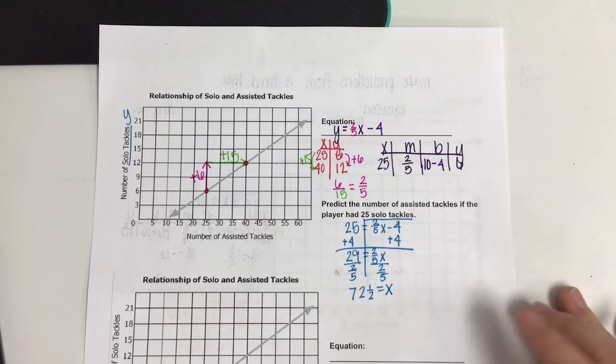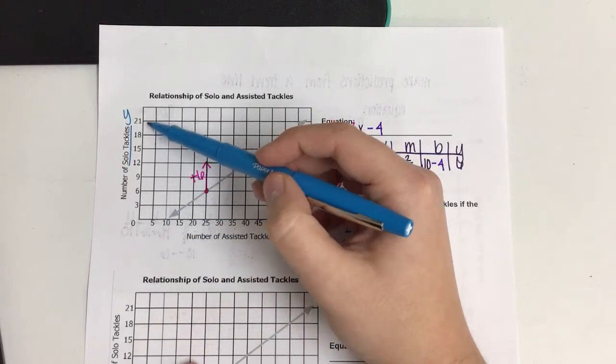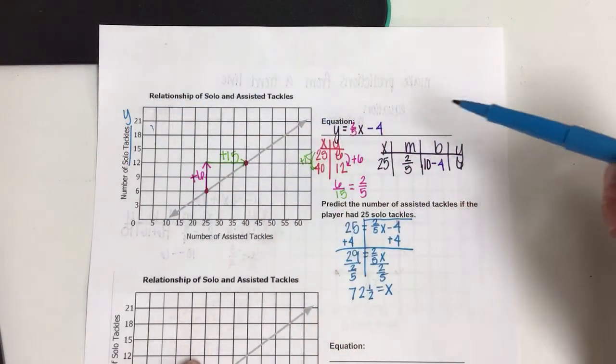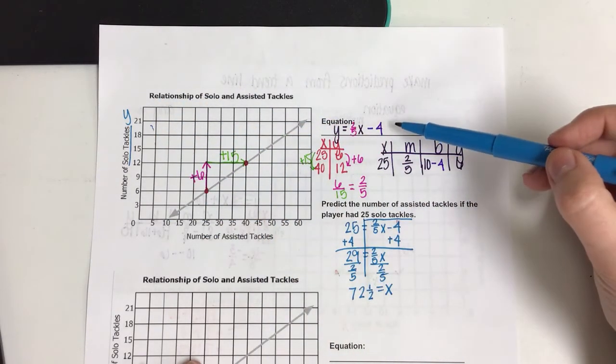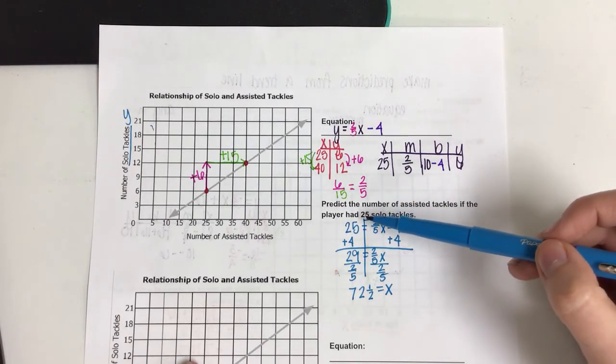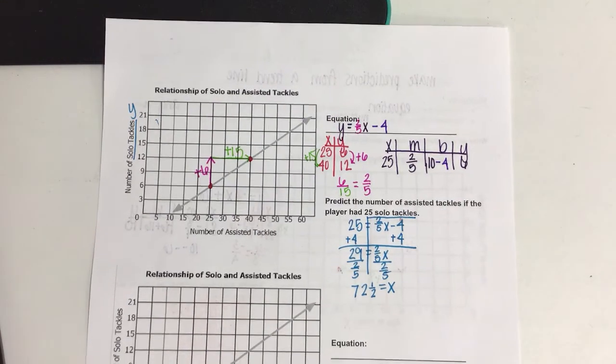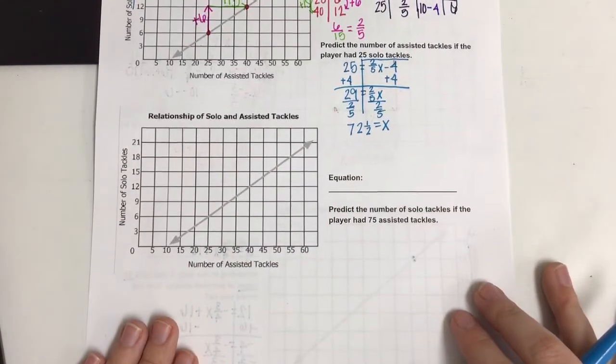Now what I want you guys to realize is, if I had to predict 25 tackles, we see 25 is not even on this graph, which is why it's really important that we write our equation to make predictions, because a lot of the times these numbers that we're trying to find the prediction for will not even be on the graph. So when we look at our second graph here, it's the exact same one.